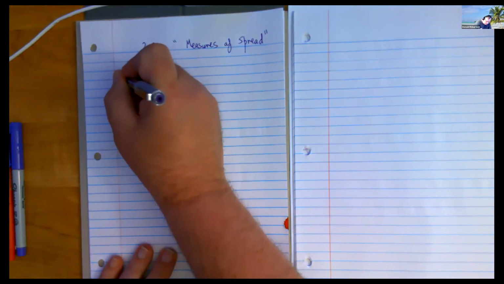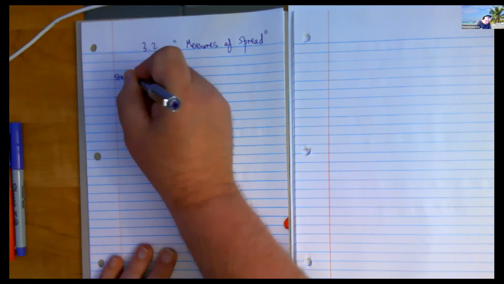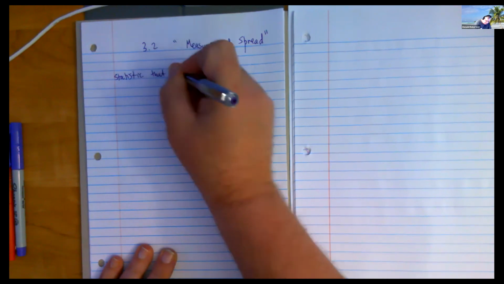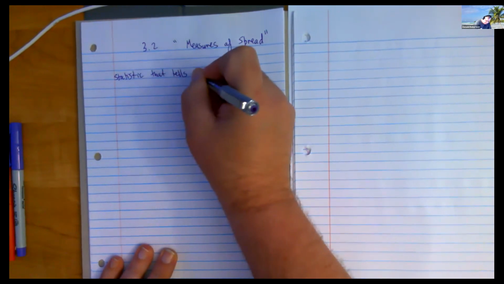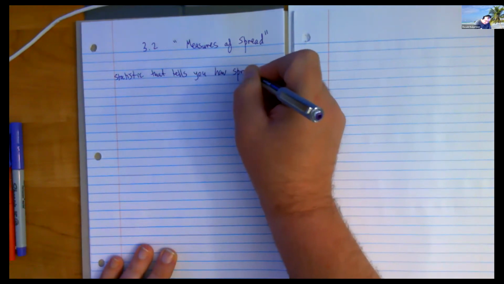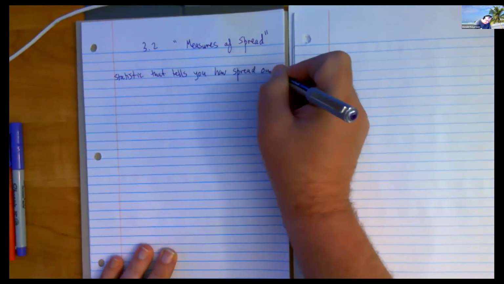is a statistic that tells you how spread out the data is.